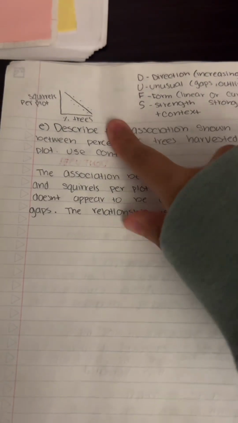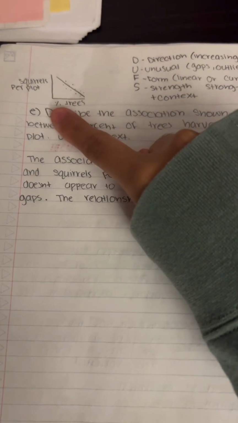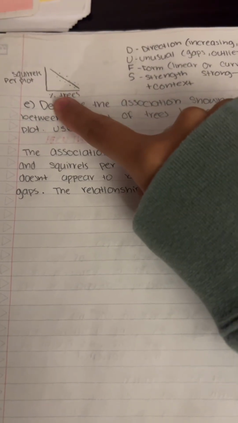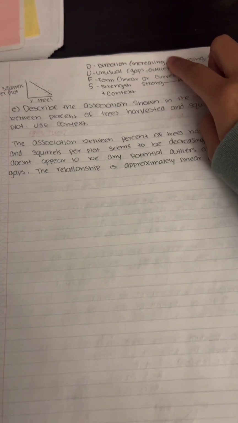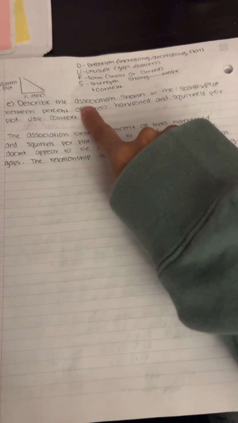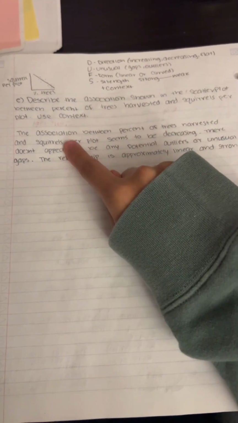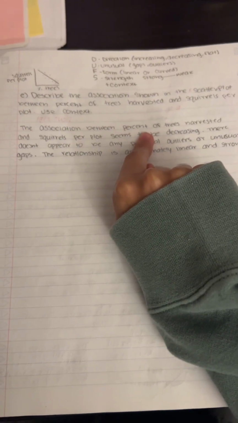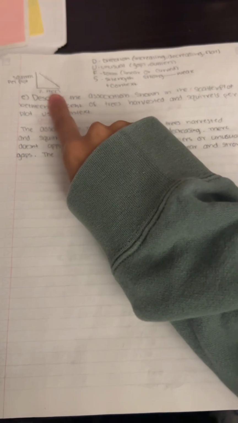So this was what they gave us. It was decreasing, and this is the X, this is the Y. So it's saying to just describe it. So you're going to have to remember to include all of these things. So I just restated this, and I said the association between percent of trees harvested and squirrels per plot seems to be decreasing. You're just going based off of what the graph looks like.